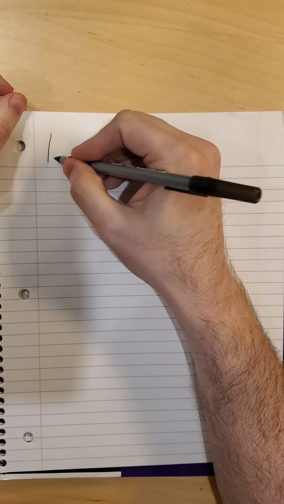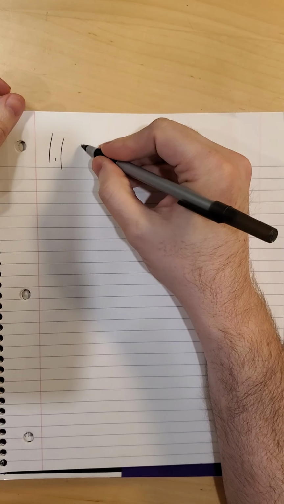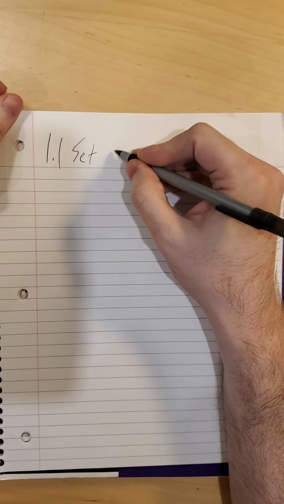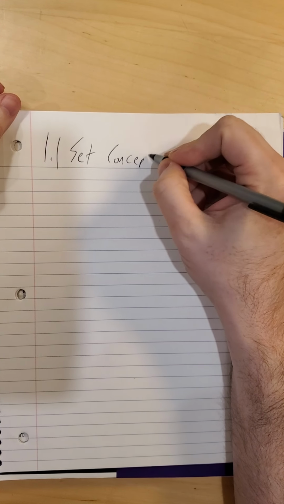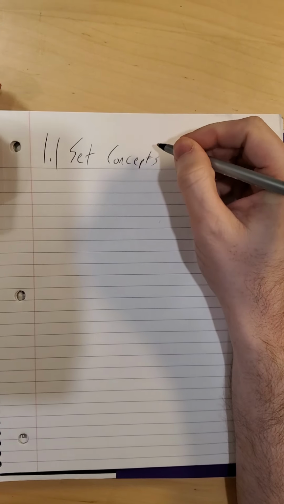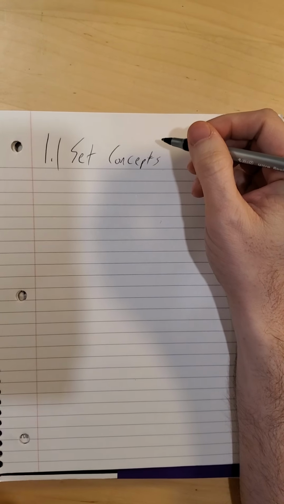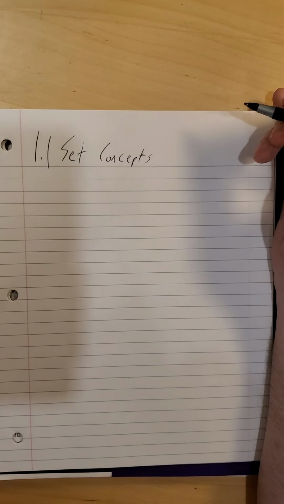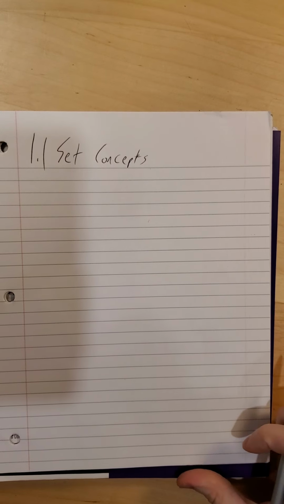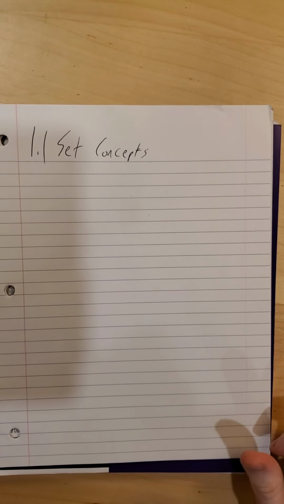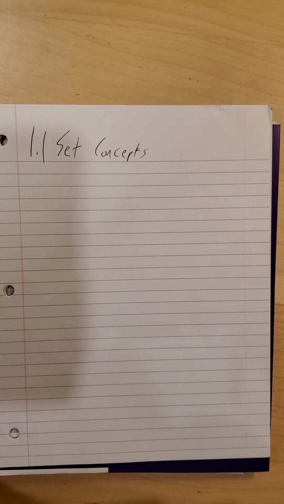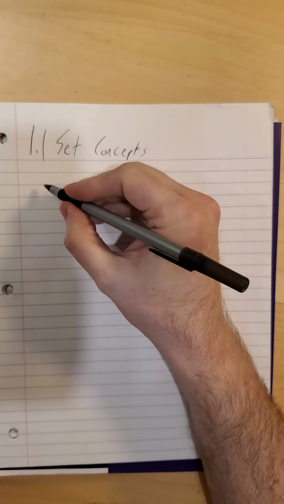In our first video, we'll look at section 1.1 on set concepts. This first section is a little bit heavy on the vocab, a little bit more so than your traditional math courses will be, but that's the idea behind this course, is that we do look at some traditional math ideas in sort of a new context, a different way to see them.